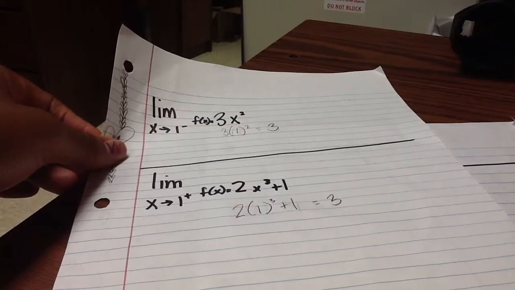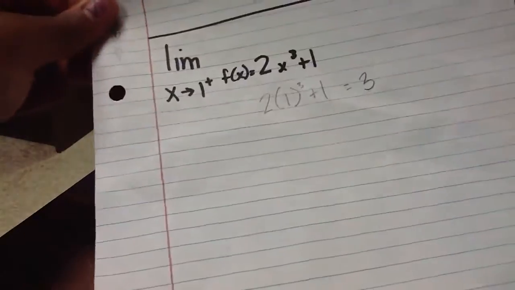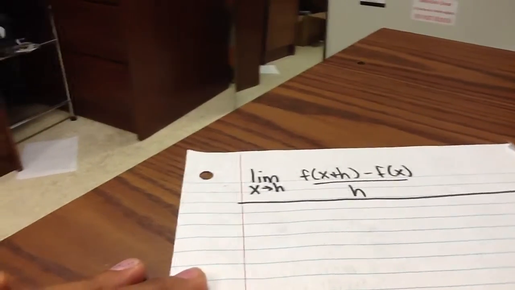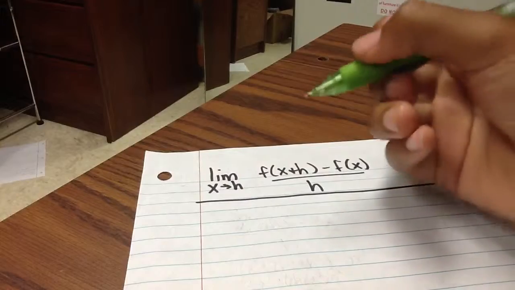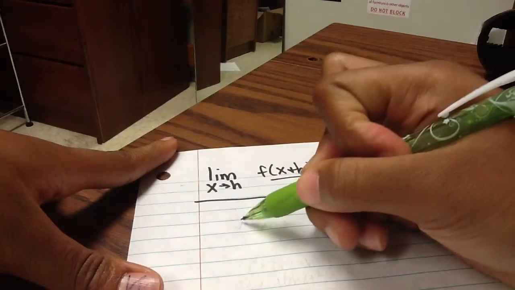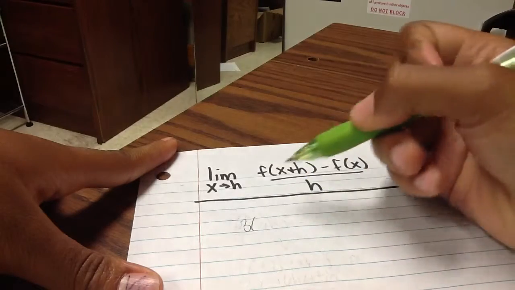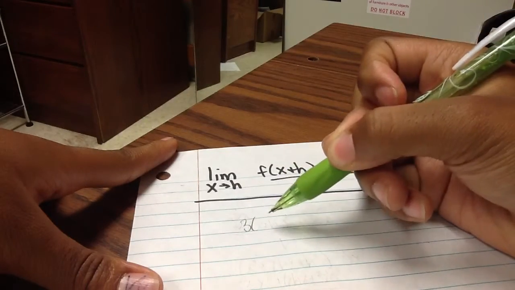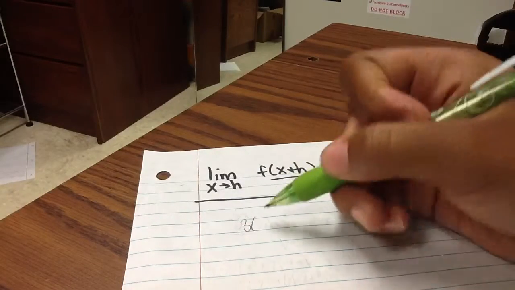So that satisfies the first part of the question, and now we're going to see what f prime at 1 is equal to. So we're going to use our definition of a limit to figure this out. And basically, what we do is use our definition in order to evaluate what f prime at 1 is equal to.